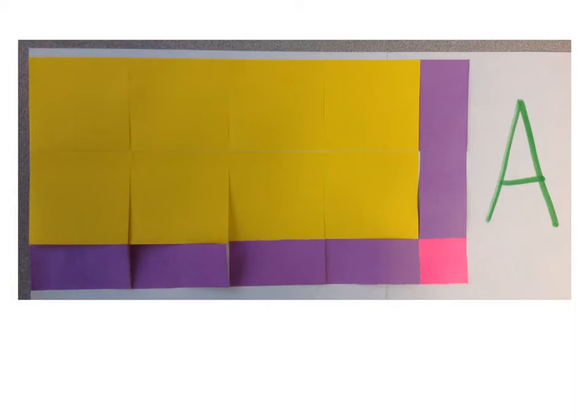So let's look at the length first. Length is going from left to right. So I have 1, 2, 3, 4 full units, and then half of a unit. So I know the length is equal to 4 1/2 units.